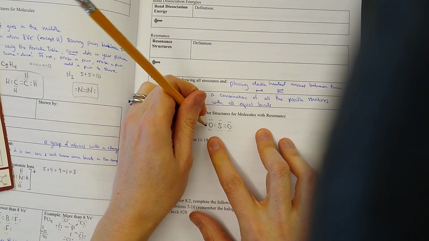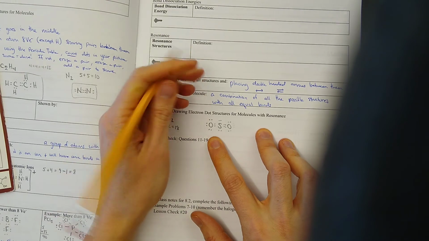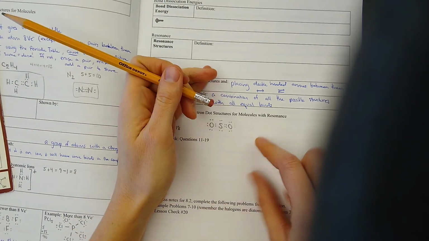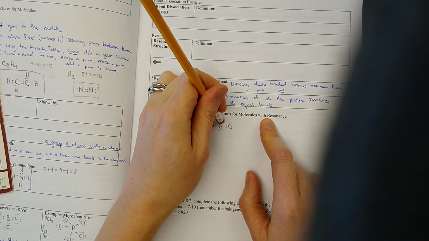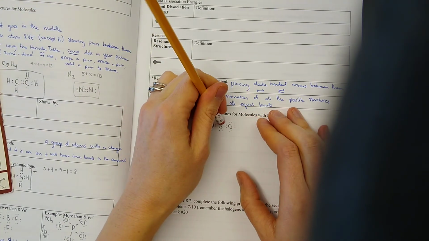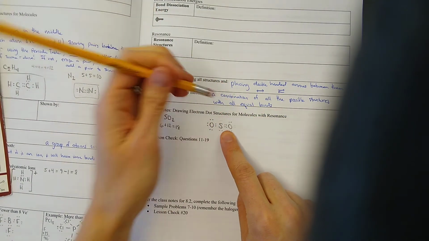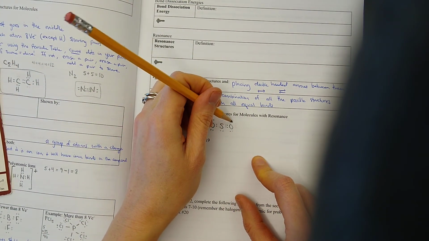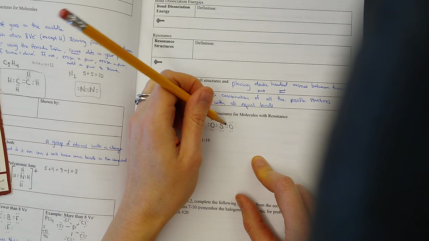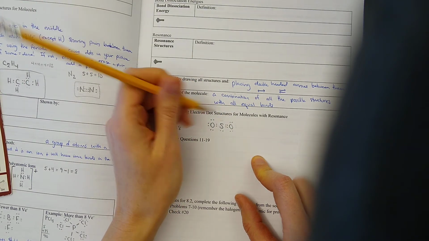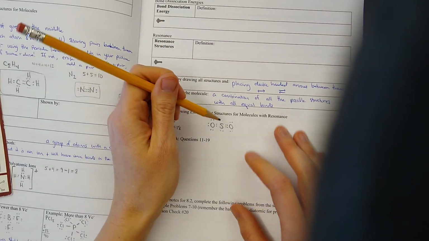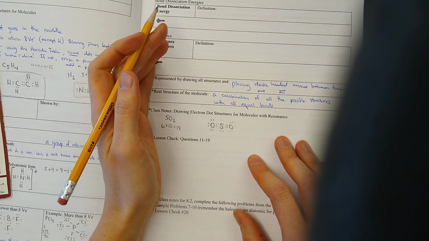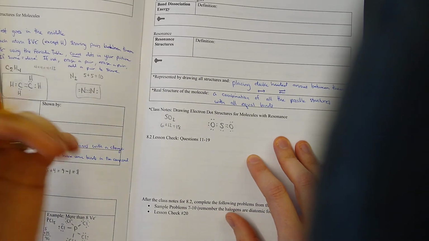We have to keep all atoms stable, so we have to erase pairs from atoms that are attached to each other. So if I erase from that right oxygen, I also have to erase from the sulfur and then add a pair between them so that the sulfur still has 2, 4, 6, 8, and both oxygens still have 2, 4, 6, 8, 2, 4, 6, 8. So everybody's still stable. I have a single bond on the left and a double bond on the right, but I could have done it the opposite way.